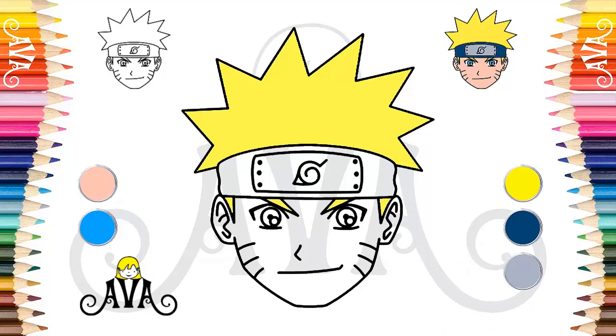To paint the headband of Naruto, we will use the dark blue color. Keep painting very slowly. This track can also be called a bandana. Let's use the gray color for painting the metal plate of Naruto's bandana.